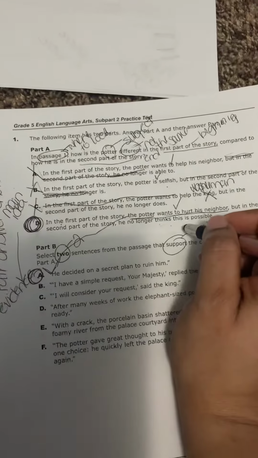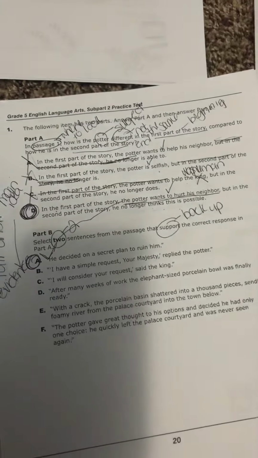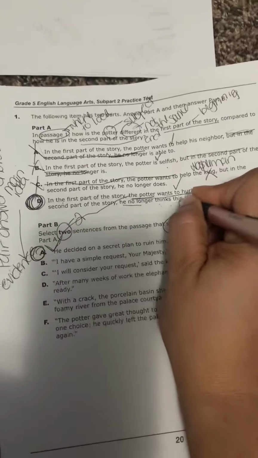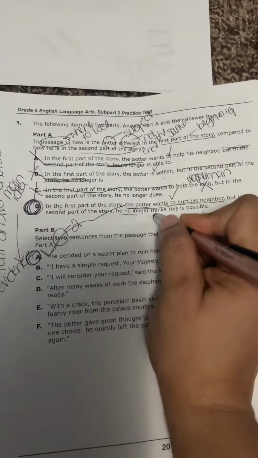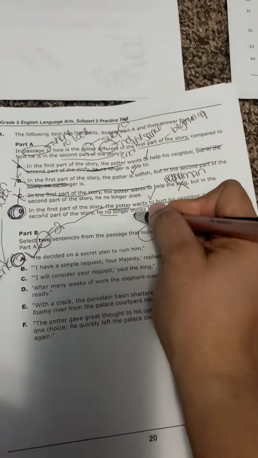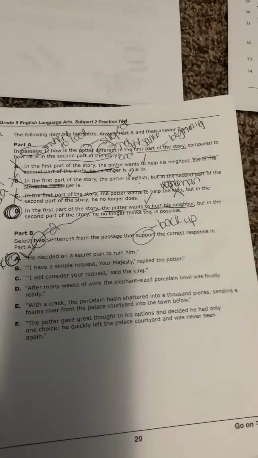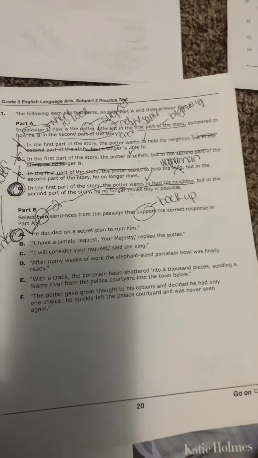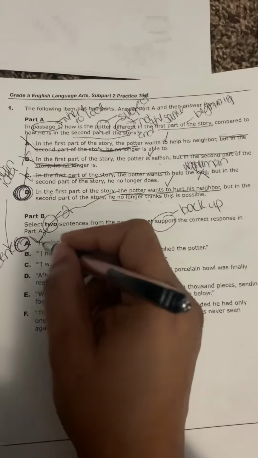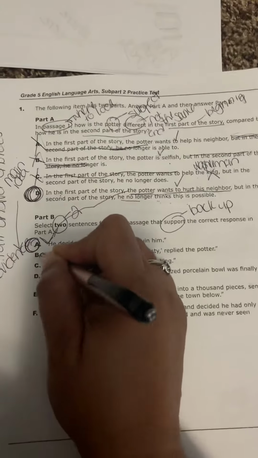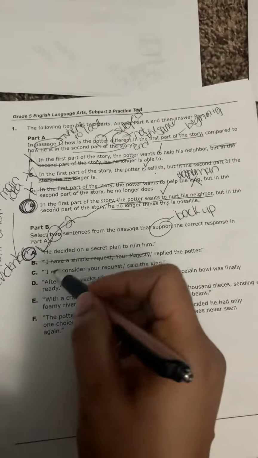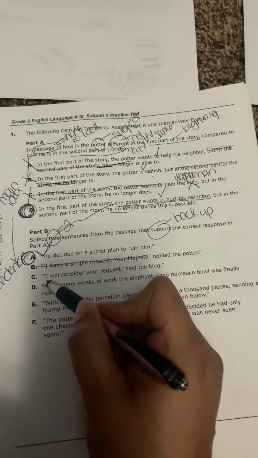Now I'm going to go up and try to find evidence for the second part. He no longer thinks it is possible. So now I need to find a piece of evidence which backs up, okay, at first I wanted to hurt you, but now I can't. It's impossible now because I've been caught. I have a simple request, Your Majesty. Well, this is not showing him not thinking it's possible. This was at the beginning when he tried to give him his plan. I will consider your request, said the king.